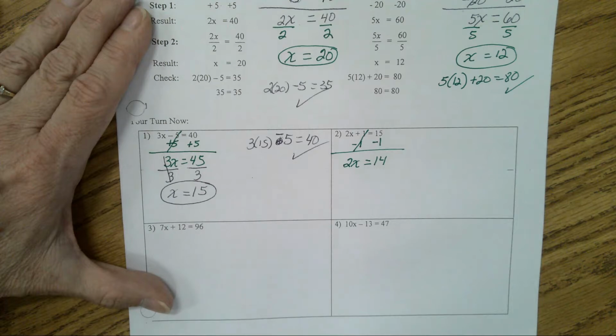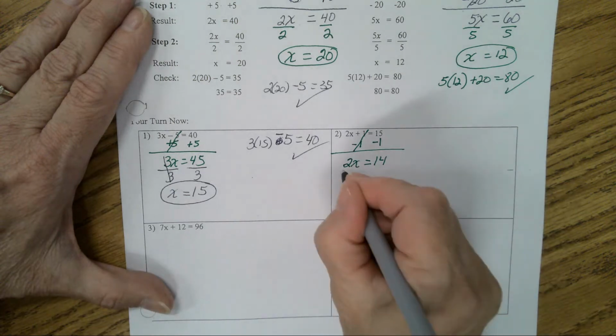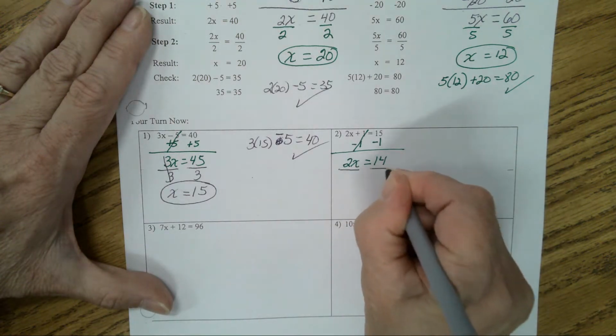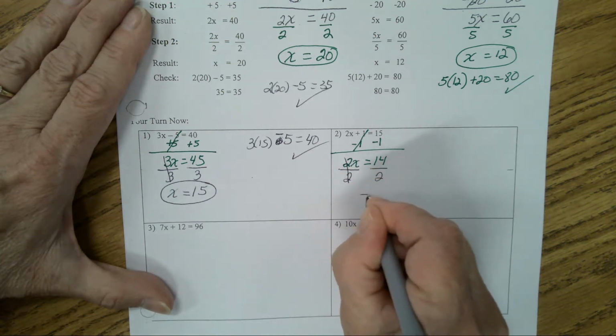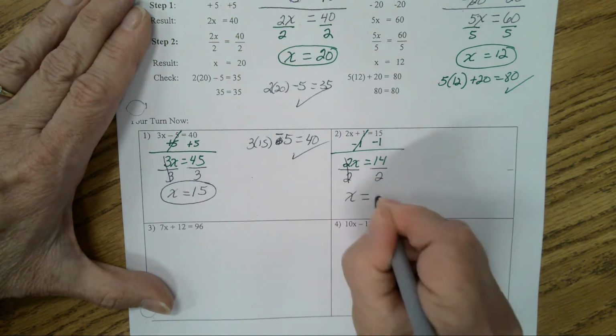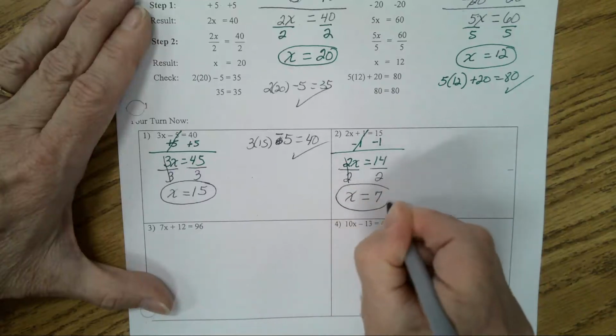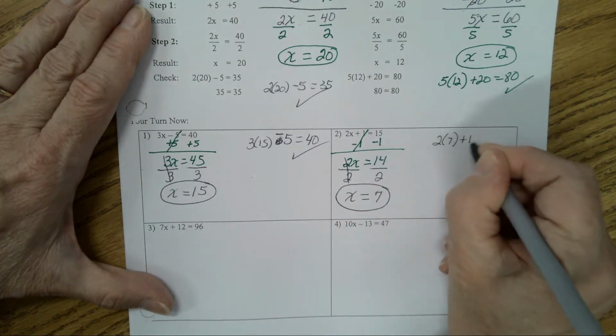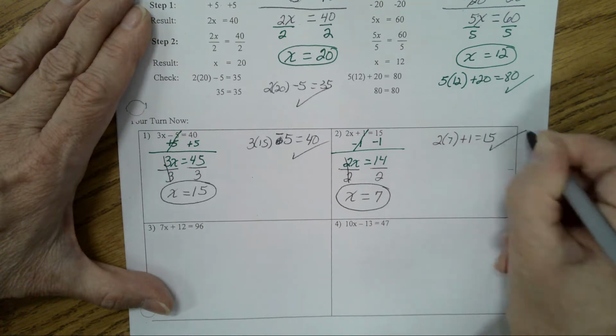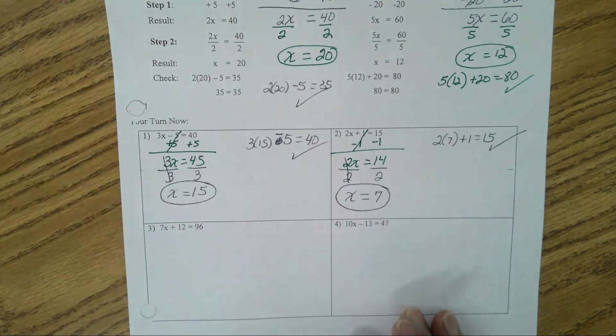To undo multiplying by 2, we're going to show dividing by 2. In algebra, it's a bar. Divide, divide. Equal sign is lined up. x equals 7. Circle your answer. Does 2 times 7, which is 14, plus 1 equal 15? Yes, it does. Any questions?